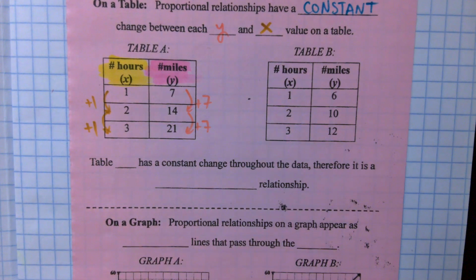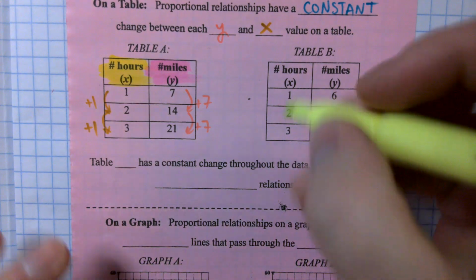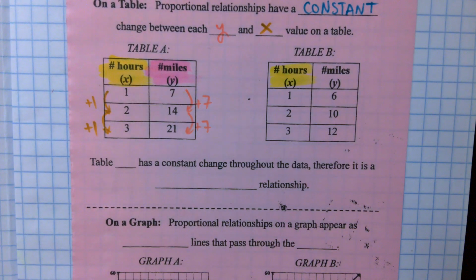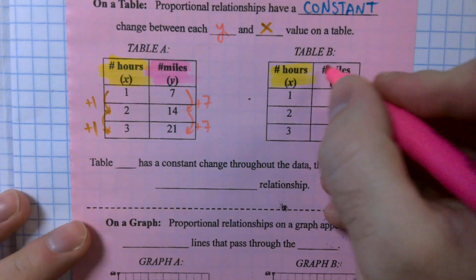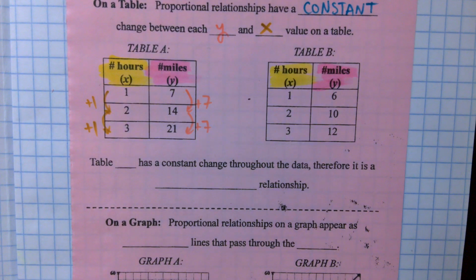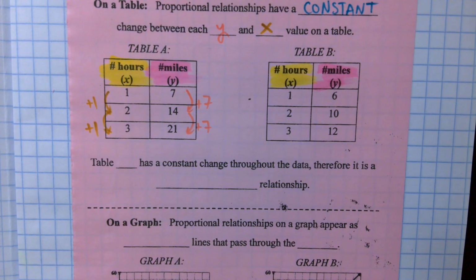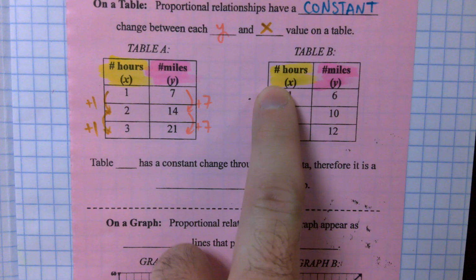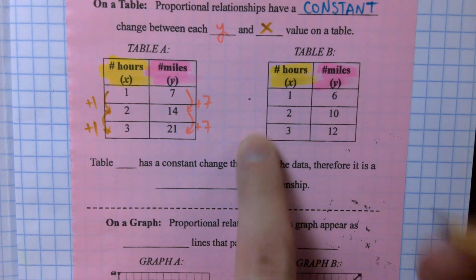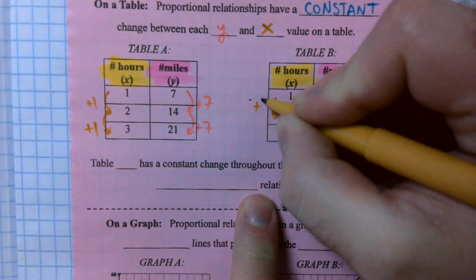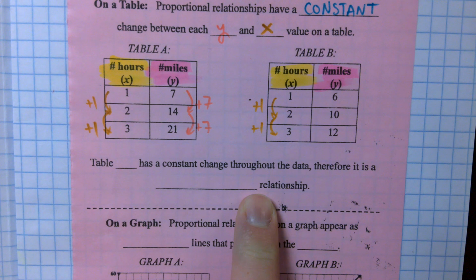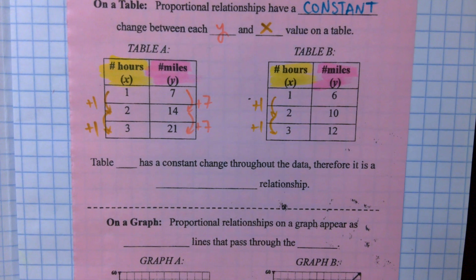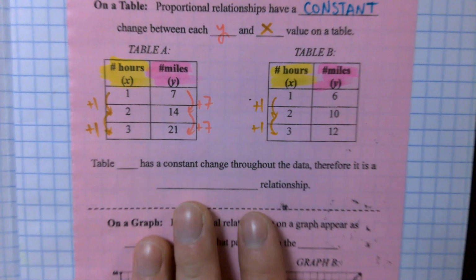Let's go over to table B. Table B is also comparing the number of hours with the number of miles. For my hours, how do I get from 1 to 2? I'm adding 1. How do I get from 2 to 3? Adding 1. So far, so good. Looks pretty constant to me.